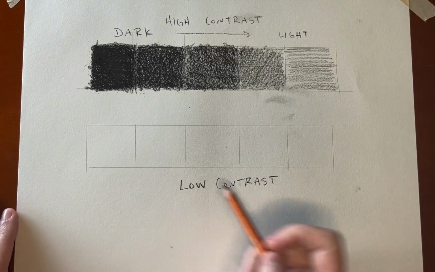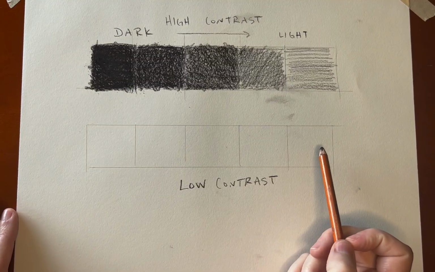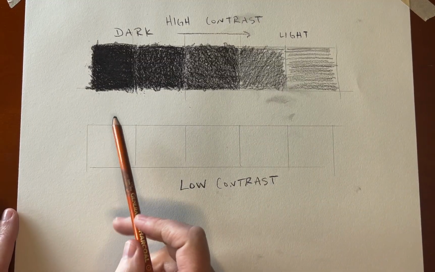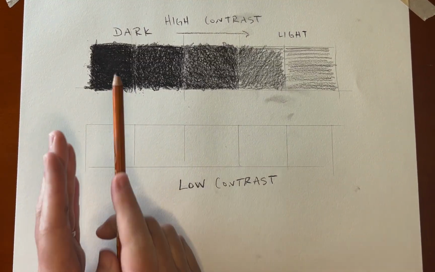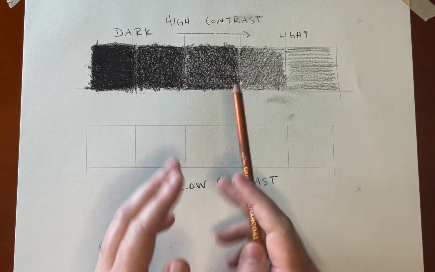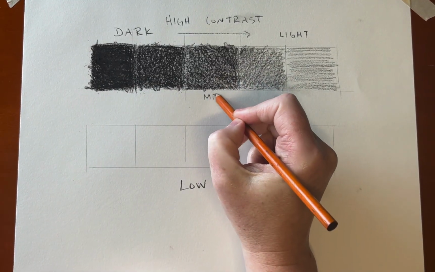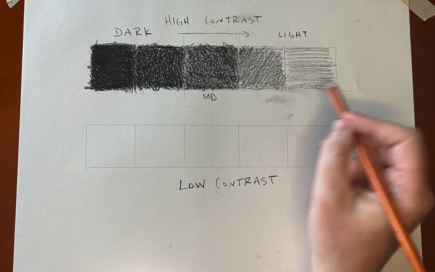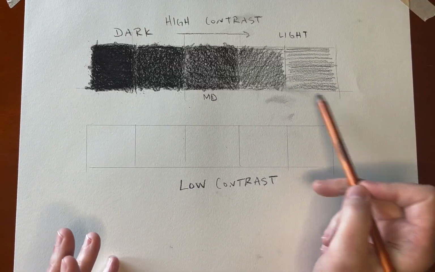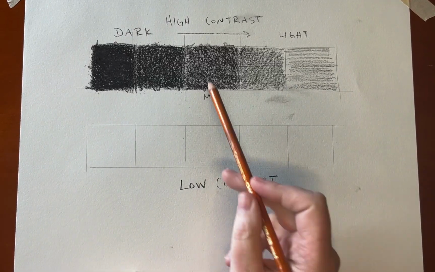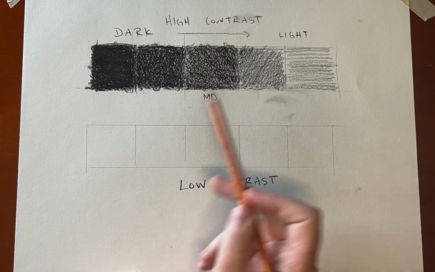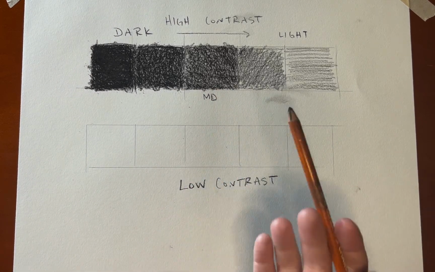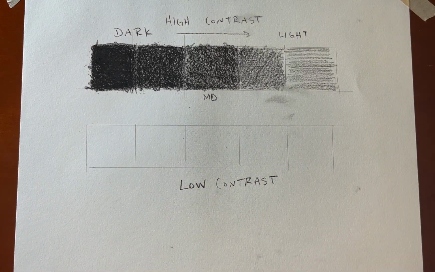Now we're doing low contrast. And I'm going to do dark to light again. But now with the low contrast, you can either choose it to be in the dark range, in the mid range, so this is mid, or in the low, highlight range. So I could pick one of these and start off here. It really is going to depend on your drawing. You don't really have to pick what you're going to do for your drawing now. I just want you to practice one of these. And again, you could be doing this in pencil if you wanted to.